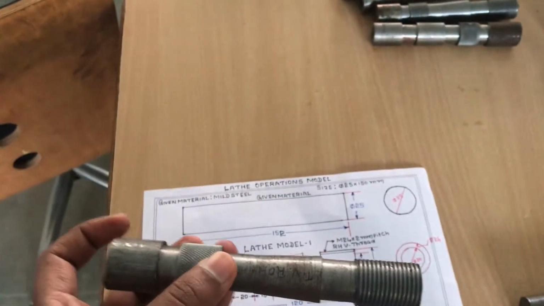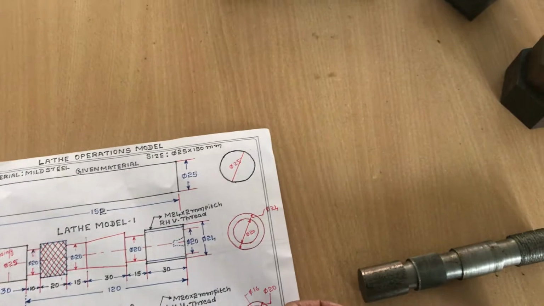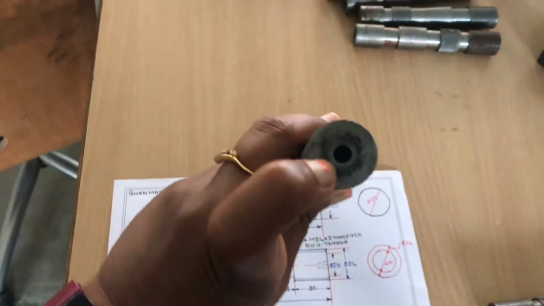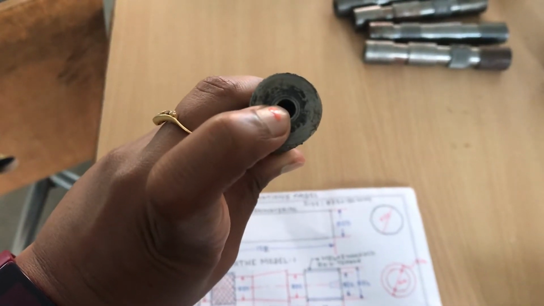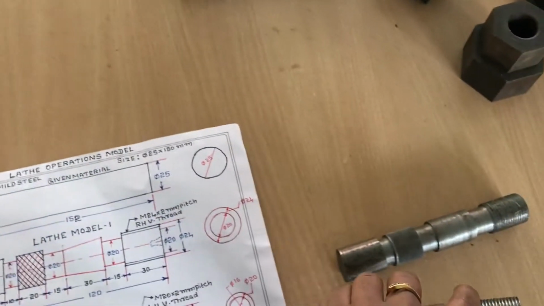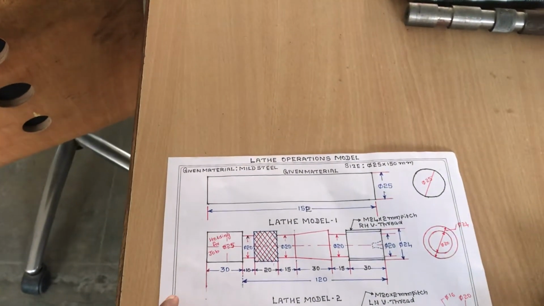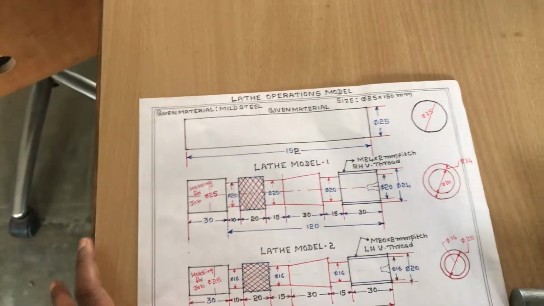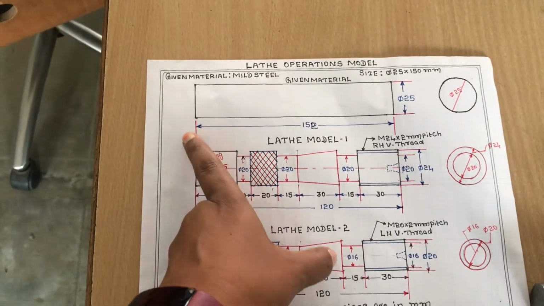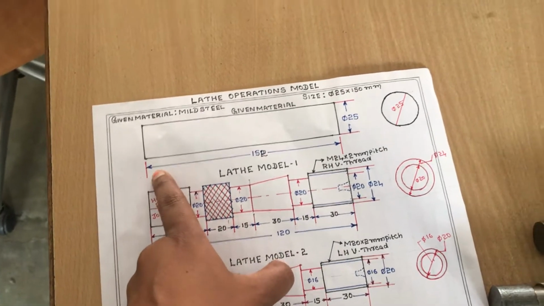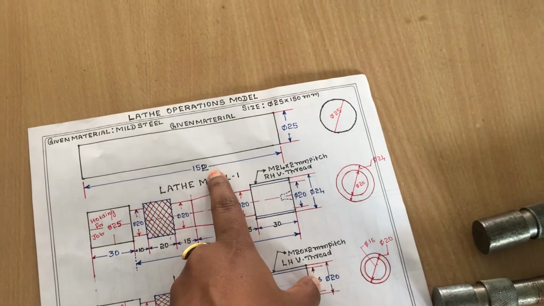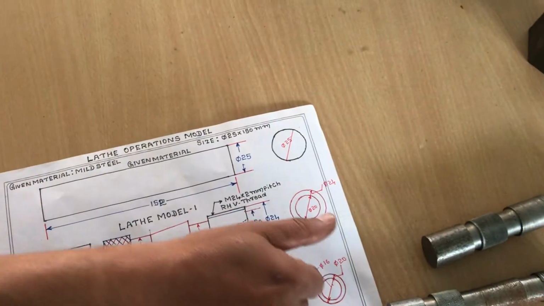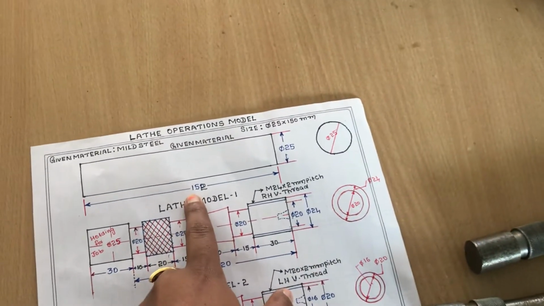Today we'll be discussing two operations. One is called centering, this particular operation that you see. The second operation that we will see today is face turning, facing. So what is facing? In the model dimension they've given you, this is a plain model, and the model given to you is 152 mm. This is the sequence of operations.